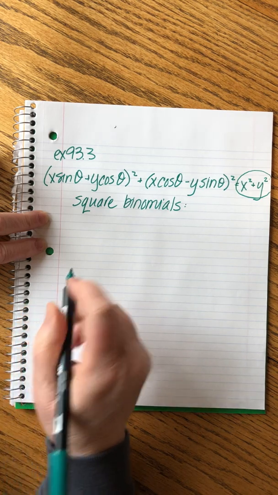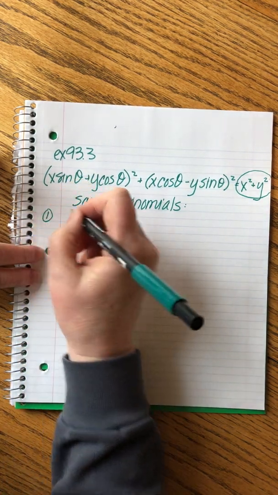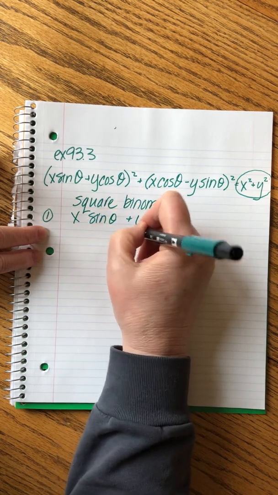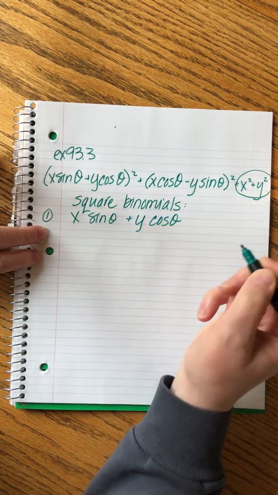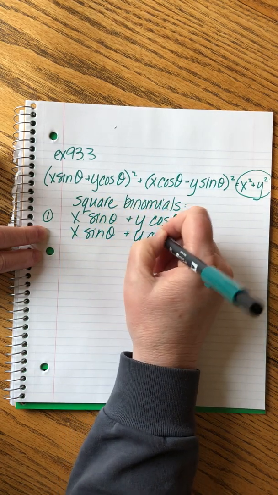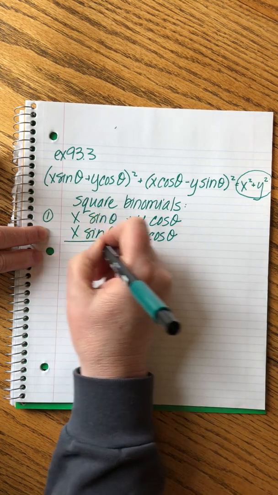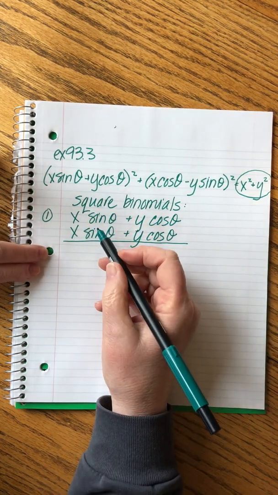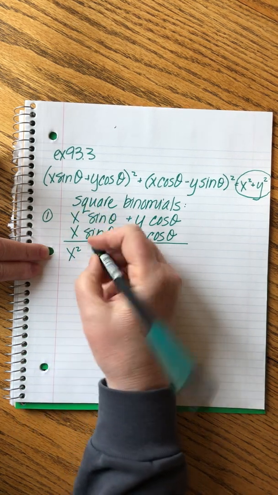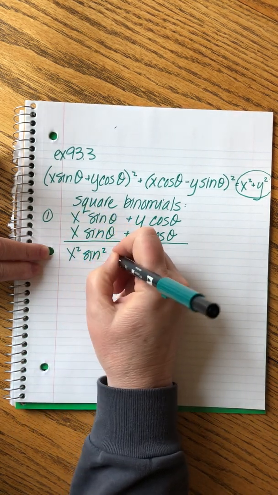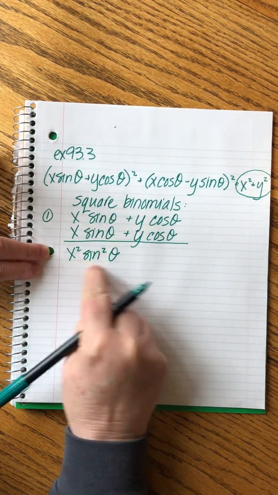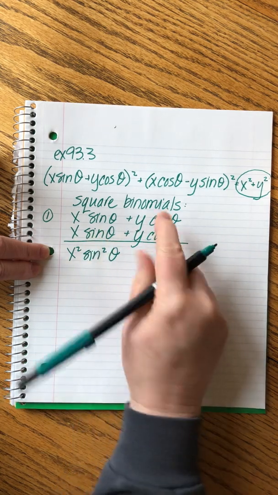Okay, so let's start by squaring the first one. We'll call this step 1. We're going to do x times the sine of theta plus y times the cosine of theta, that times itself. So let's see what we've got. The x's square and the sine square, but we don't have to put a square in front of the theta. This whole thing squares like that. That's how we make the notation.